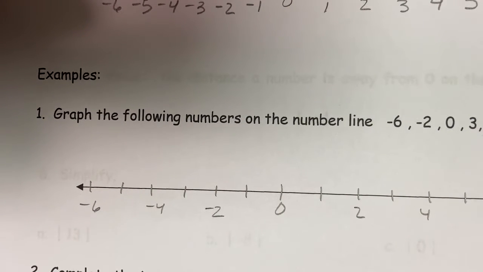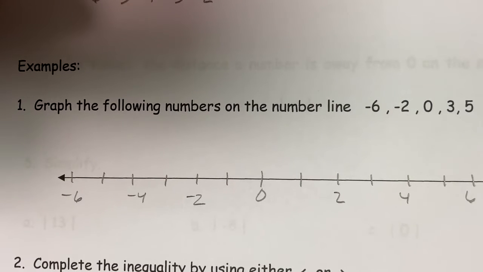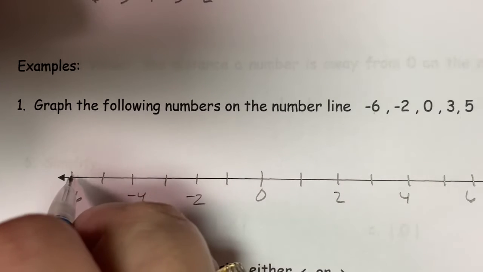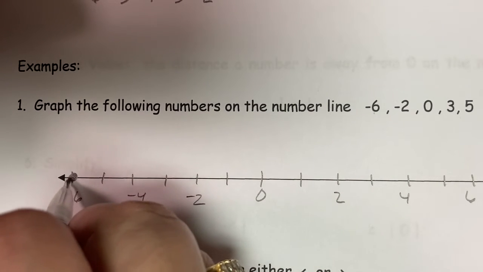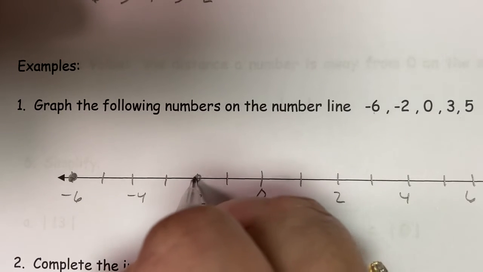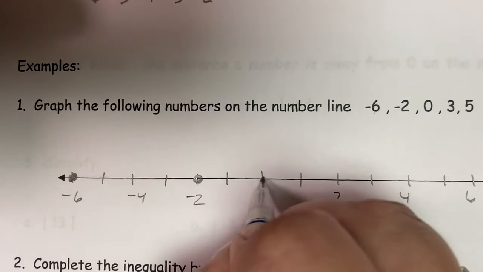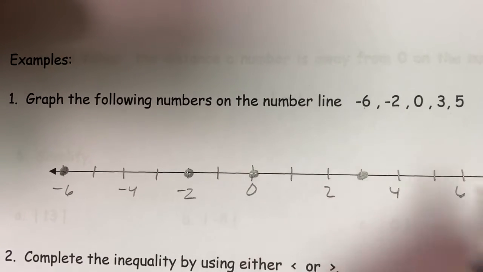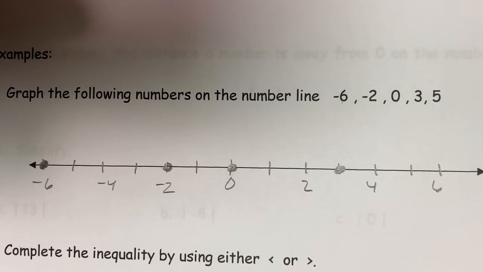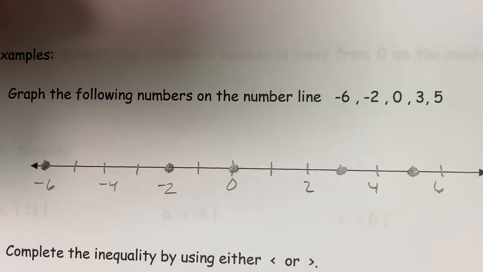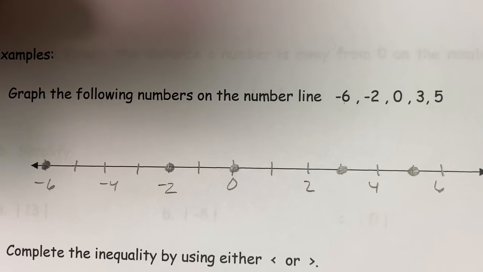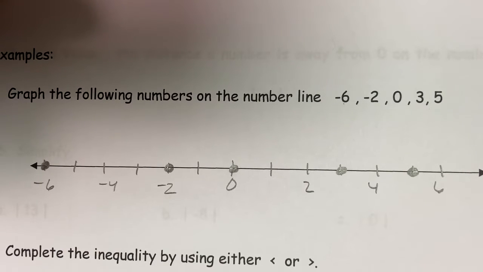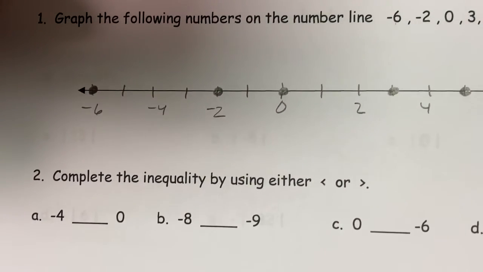So when they ask you to graph the numbers on a number line, they're literally just asking you to put a dot on where that value is. For example, -6, we would go to -6 on my number line and we'd put a dot. Then we put one on -2. There's the graph for -2. There's the graph for 0. The graph for 3 would be right there between the 2 and the 4. And the graph for 5 would be right there between the 4 and the 6. So now you see what I mean when I say that the first chapter is going to be fairly simple.